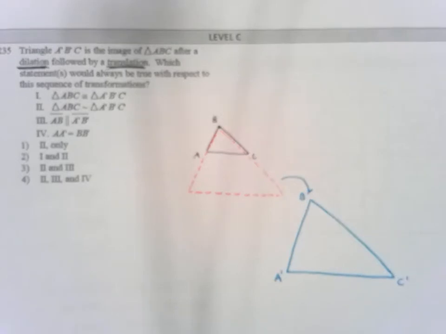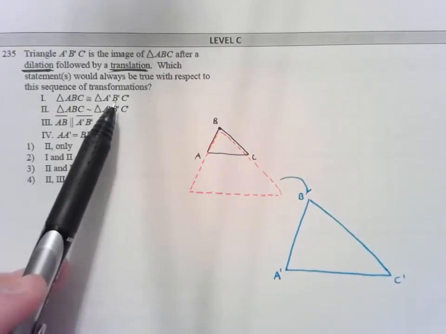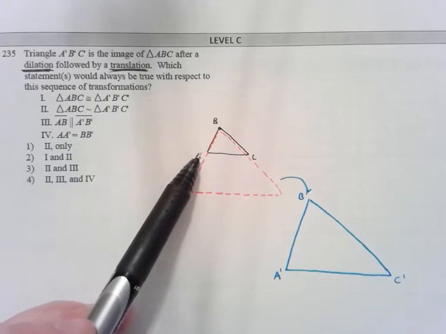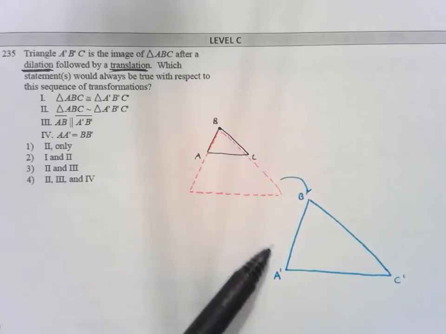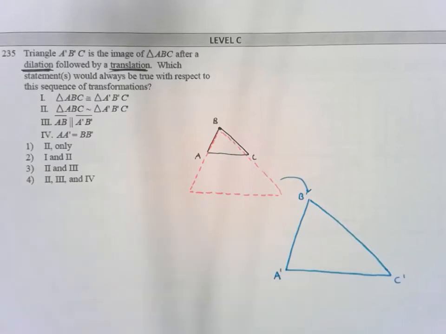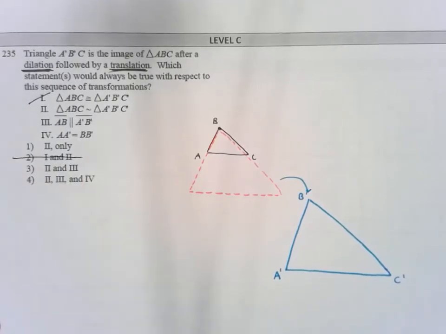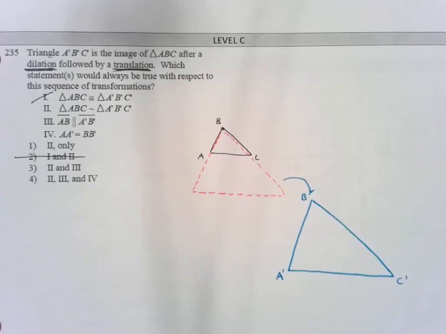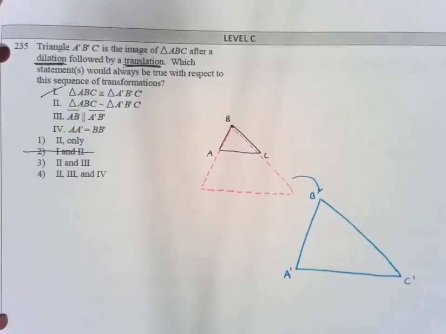The first option says, is ABC congruent to A prime, B prime, C prime? Well, no, we can see that very clearly looking at our diagram. ABC is clearly smaller than A prime, B prime, C prime because a dilation has taken place. One cannot be the answer choice, which means right away I can eliminate answer choice 2. For this type of problem, I would encourage you to eliminate answer choices as you go because it will help you to save time.